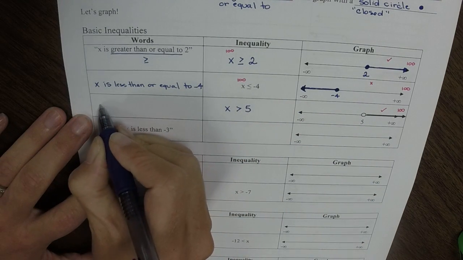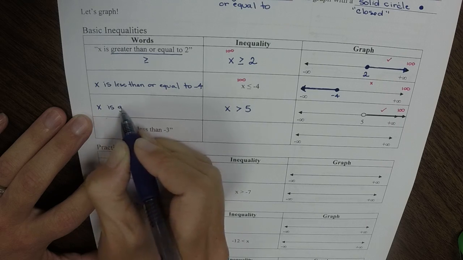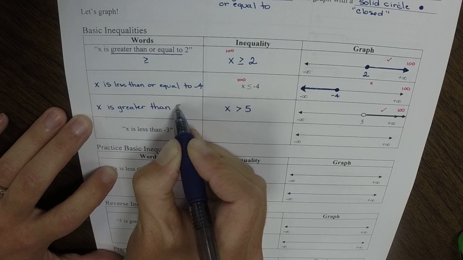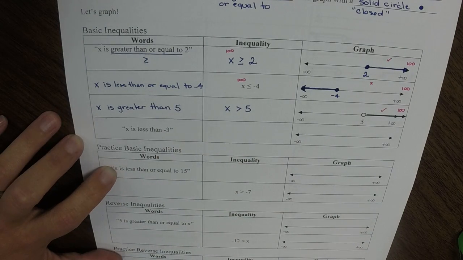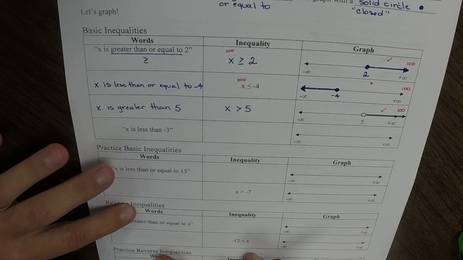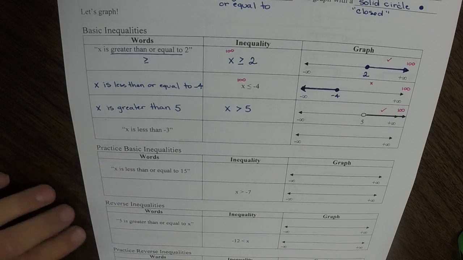And then I would write the same thing. X is greater than 5. Good. So I'm going to leave these 3 for you guys to do. Let's jump down to the bottom where it says reverse inequalities.